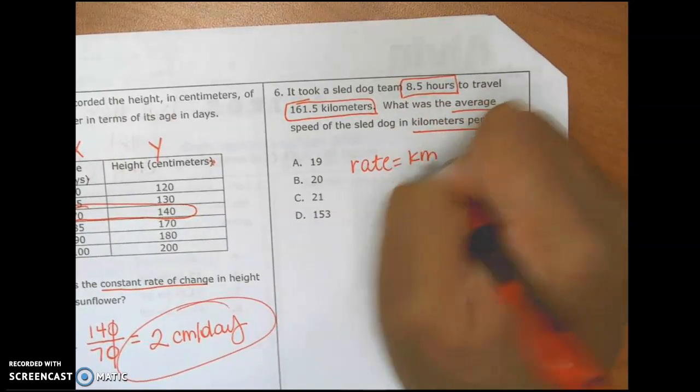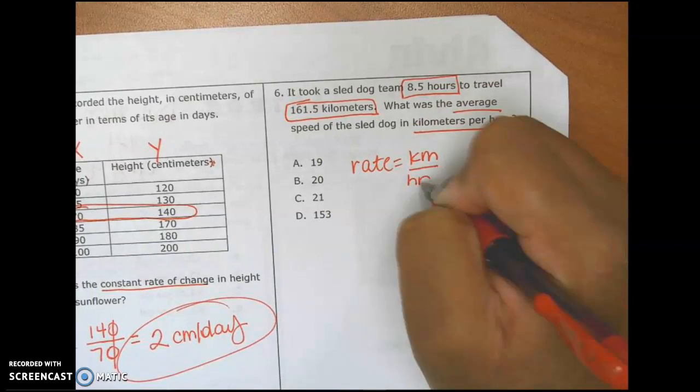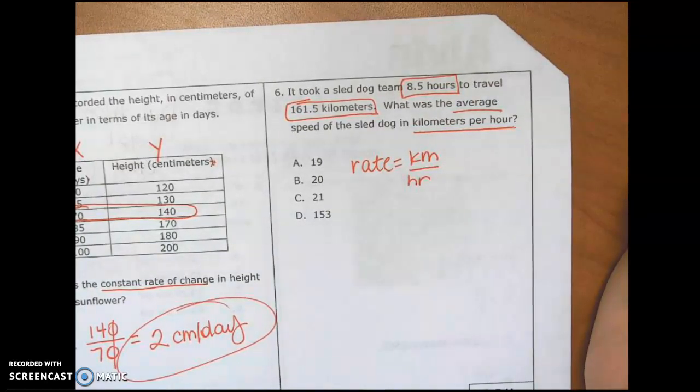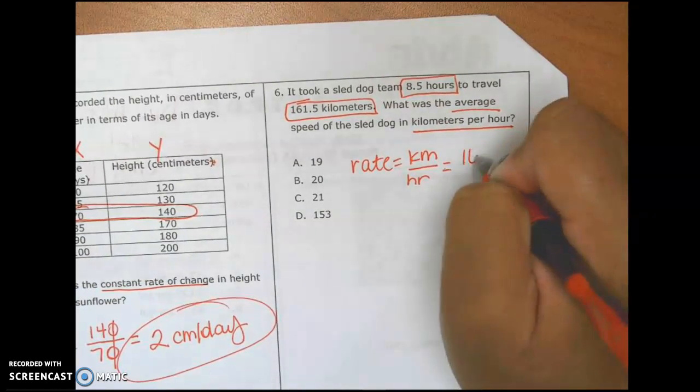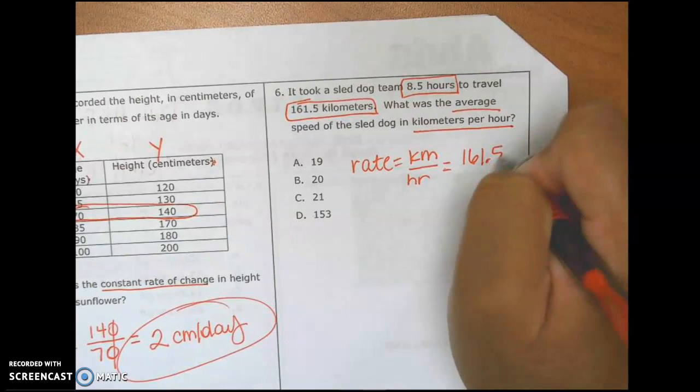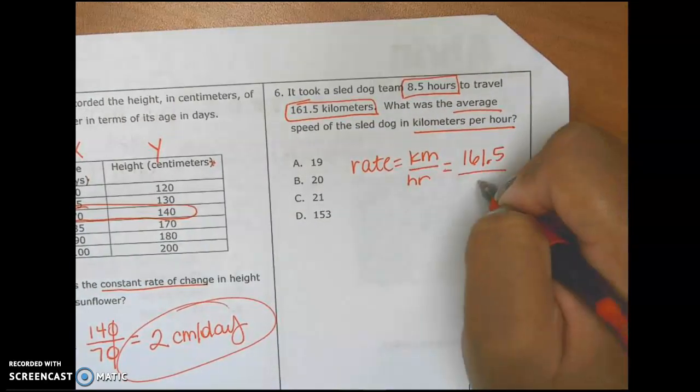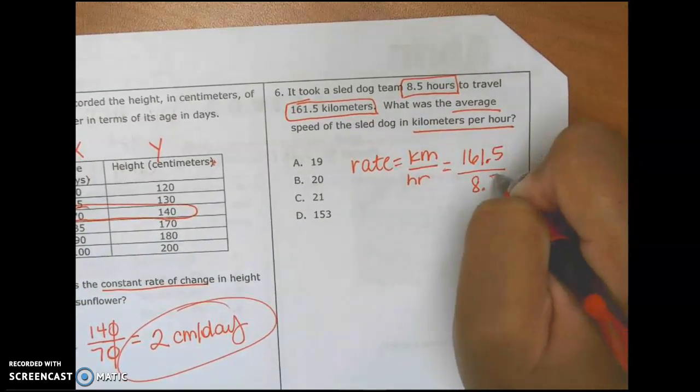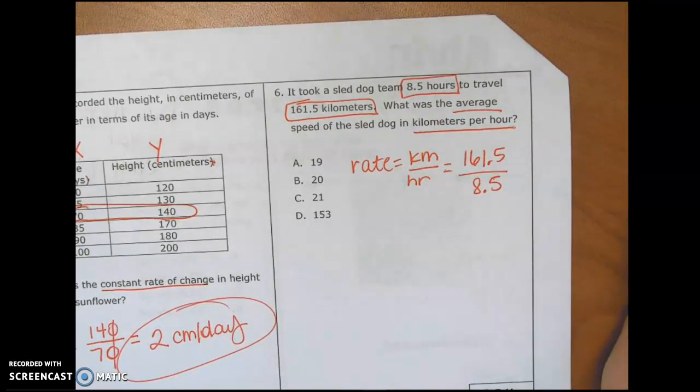Good. I already know how to write it. Who goes on top? 161.5 over 8.5. I cannot cross out my 0.5s. I can only do that with 0.